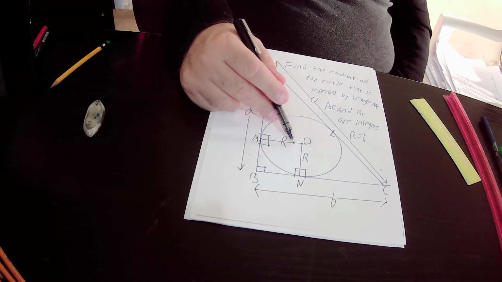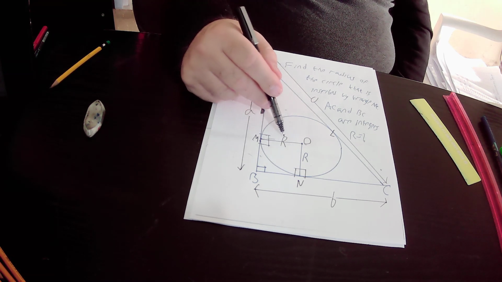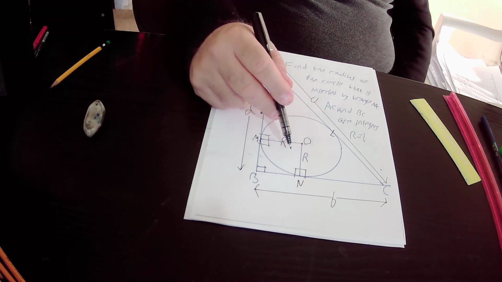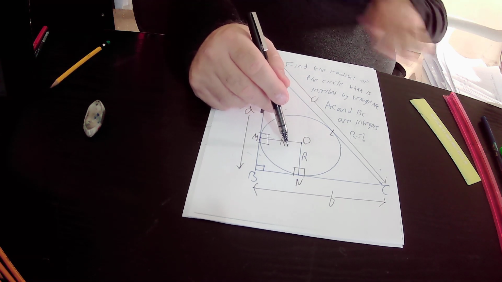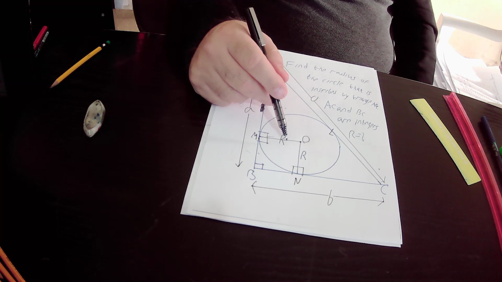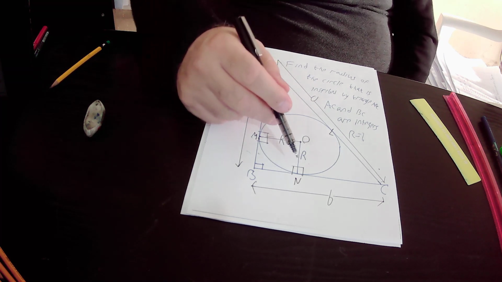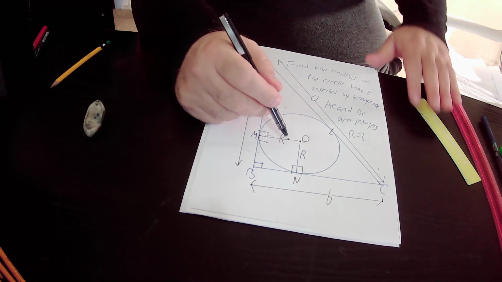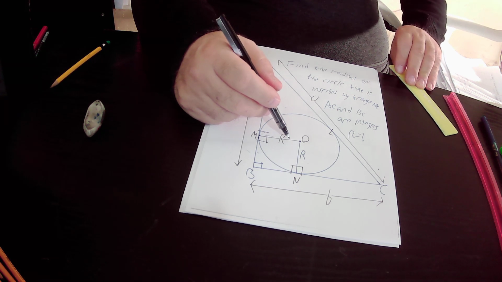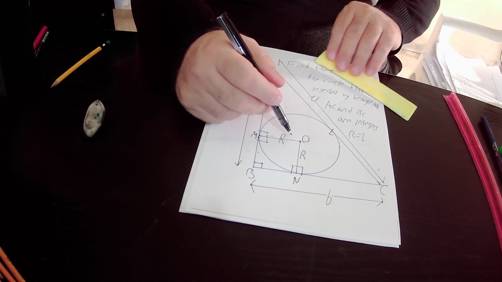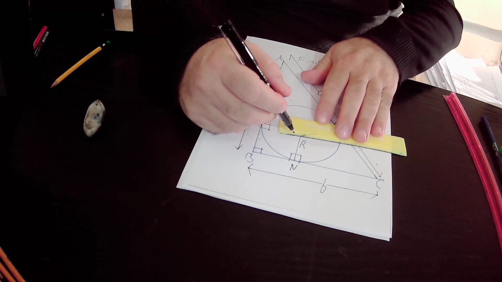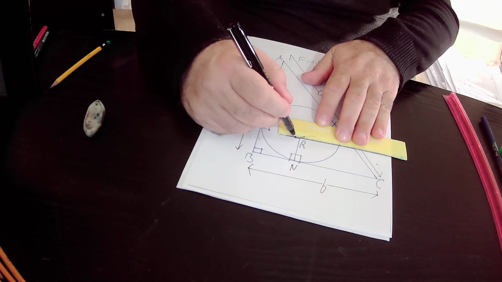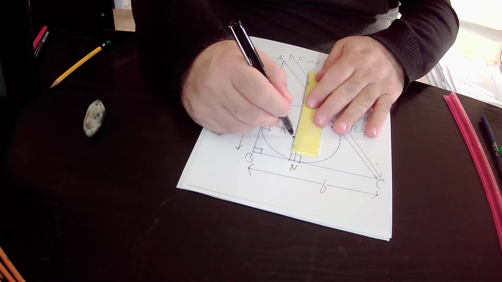So 270 degrees plus the size of angle MON must be equal to 360 degrees. According to the rule, the sum of the angles in any quadrilateral is equal to 360 degrees. We subtract 270 degrees from the equation, and we find that the missing angle MON equals 90 degrees. So angle MON equals 90 degrees, it is a right angle.